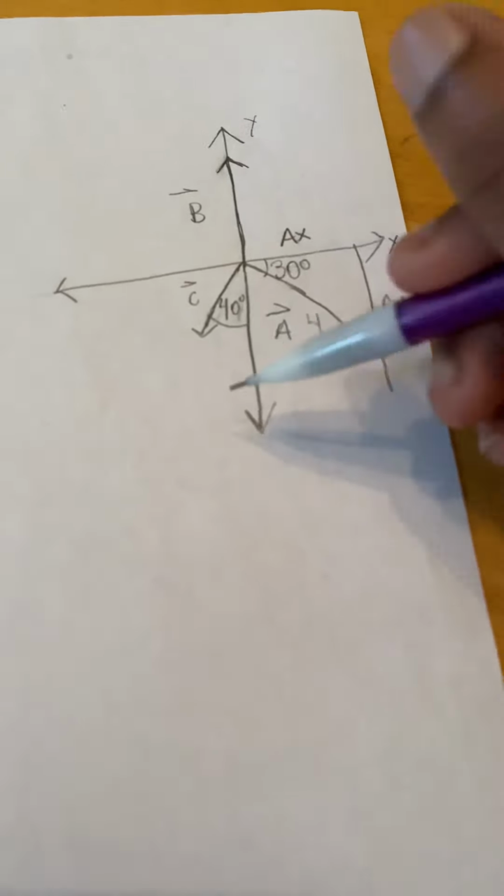And so your X, this is your AX, your CX, and your CY. And so this is your length, your hypotenuse, which is 8, because it's 8 right here. And then you look at the angle and see the hypotenuse, and it's opposite of the 40.